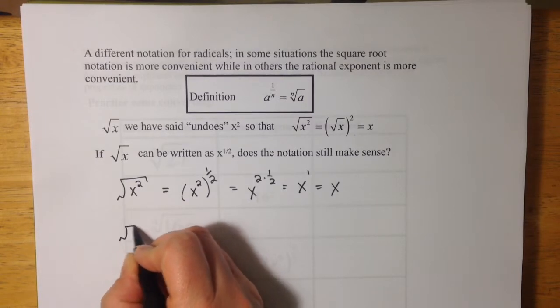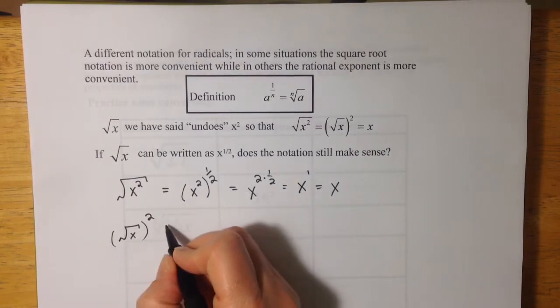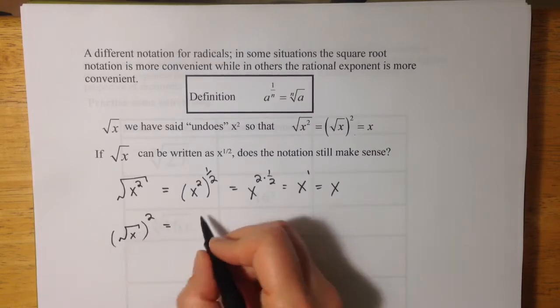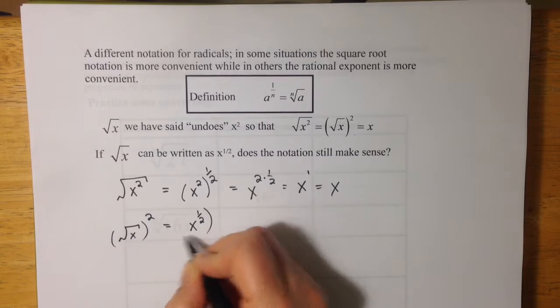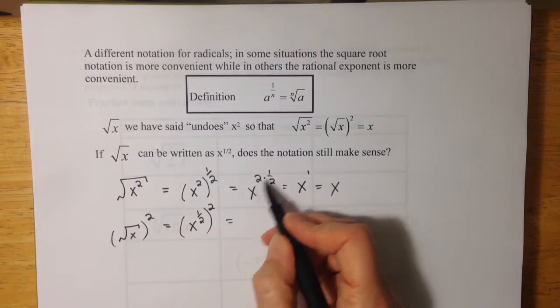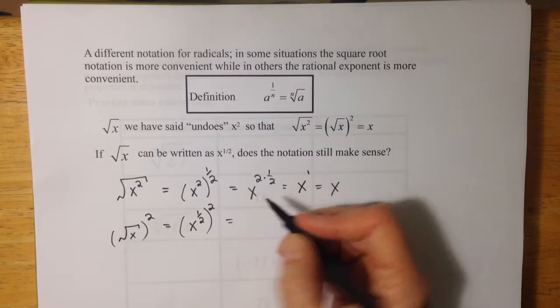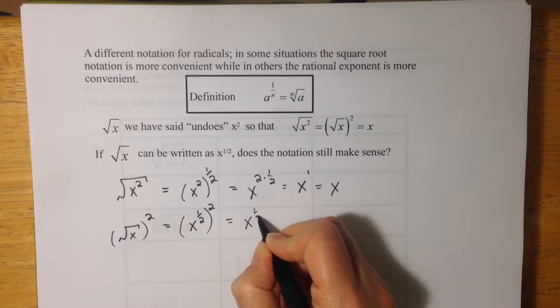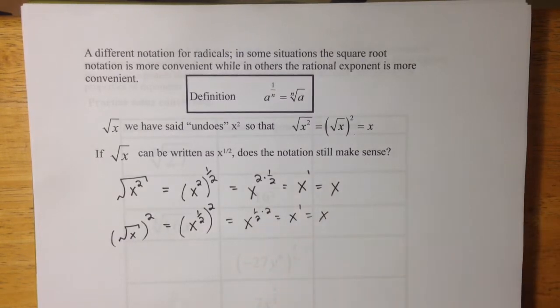Let's check that the square of the square root of x is going to equal just x. Remember that the square root now can be written as x to the 1/2, and then I'm taking that whole thing to the second power. But we're going to end up with the same situation here, since I'll have 1/2 times 2. So I'll have x to the 1/2 times 2, which is just x to the 1, which is x.